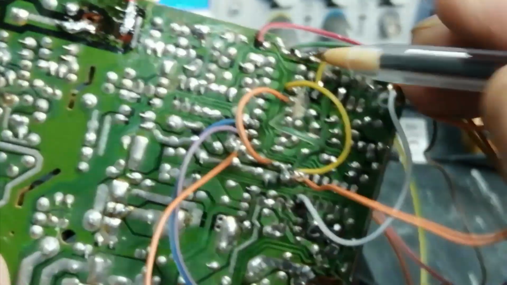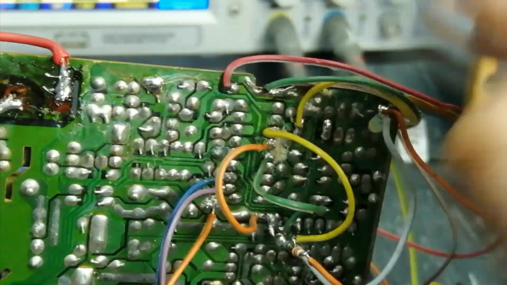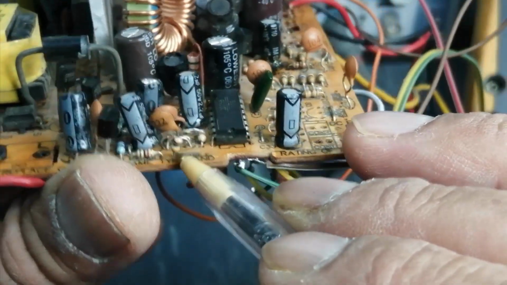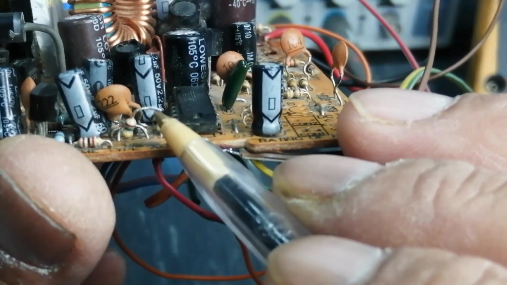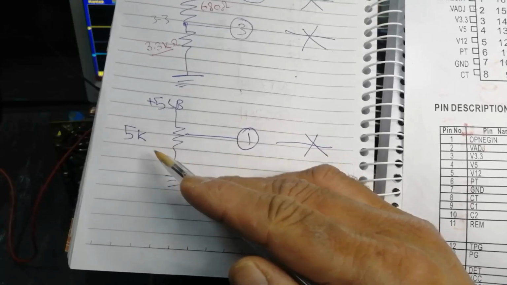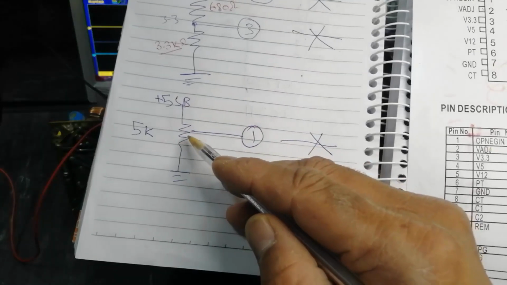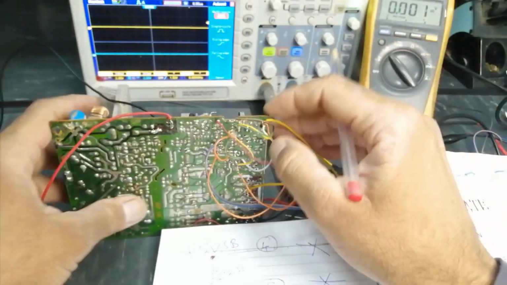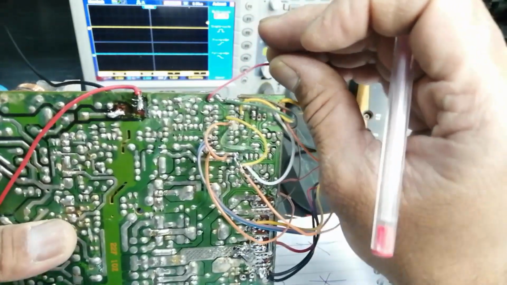If we come here, if we see this pin number 1, here pin number 1 is connected to a resistor. Actually this resistor is a reference. So I removed this end of the resistor. I used a 5k potentiometer, one end grounded, upper end plus 5 volt, and the center tap connected to pin number 1, in the place of this resistor.